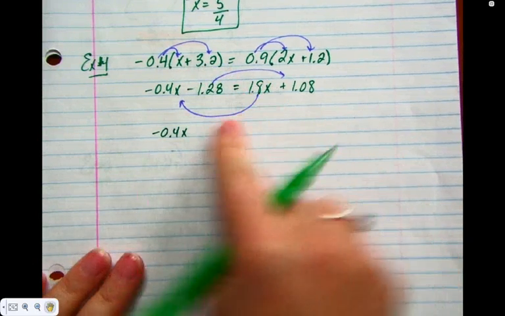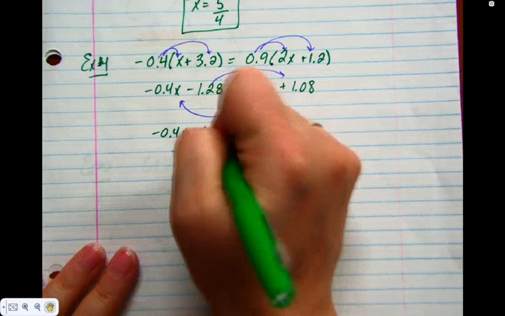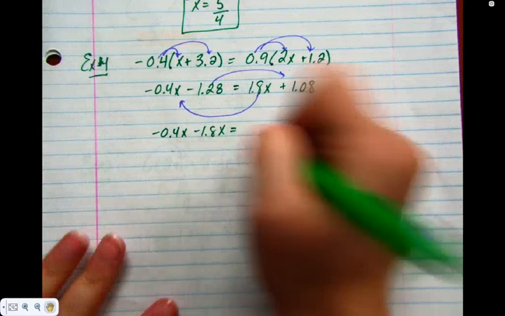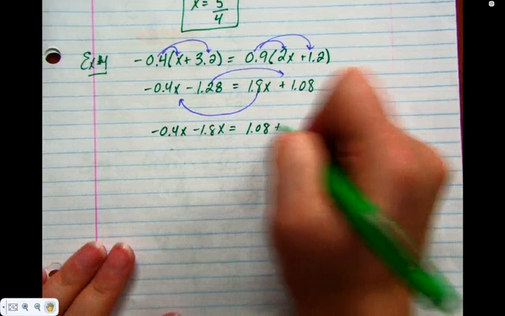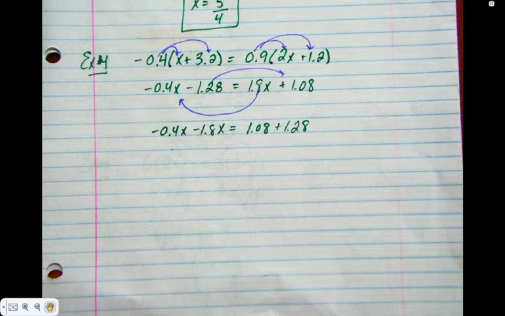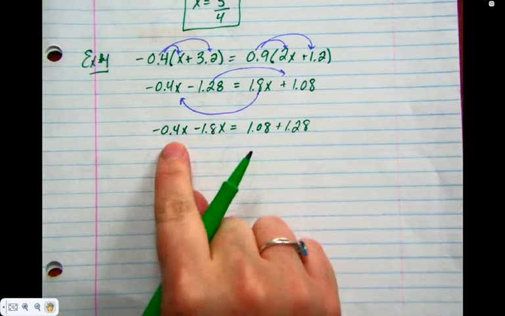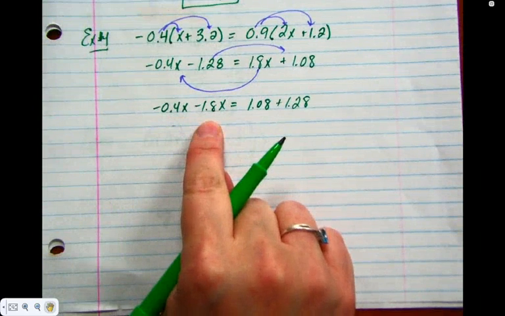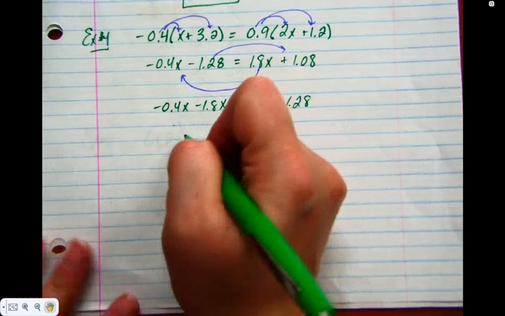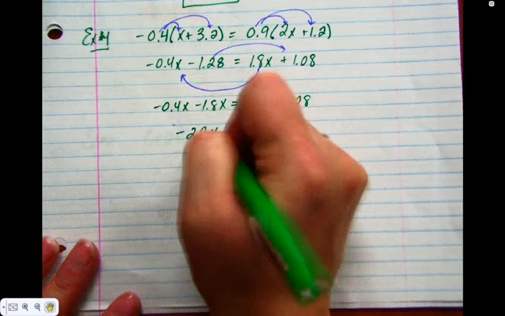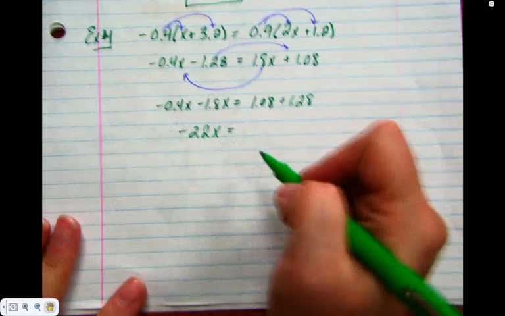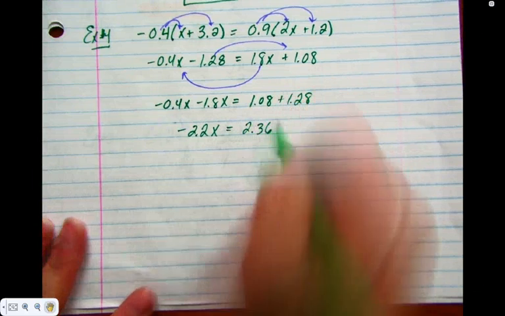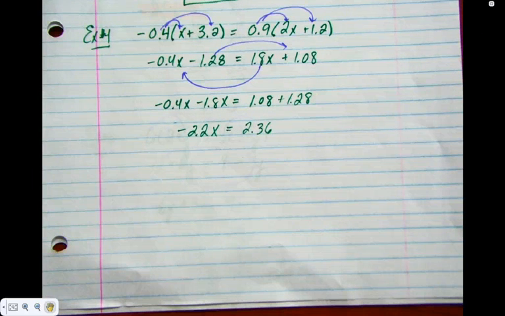What happens to positive 1.8x when it comes over? Then on the right, I had 1.08. What happens to -1.28 when it goes over? -0.4x, -1.8x. How many x's do we have? -2.2x. On the other side, I have 1.08 and 1.28, which is 2.36. What is the last step of every equation that we have done? And what is the coefficient?